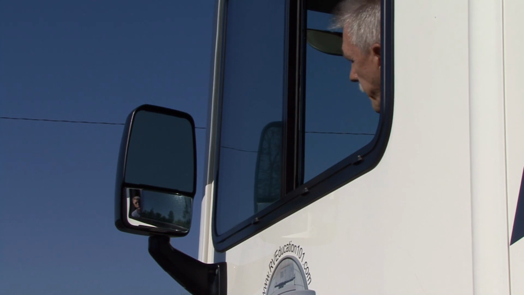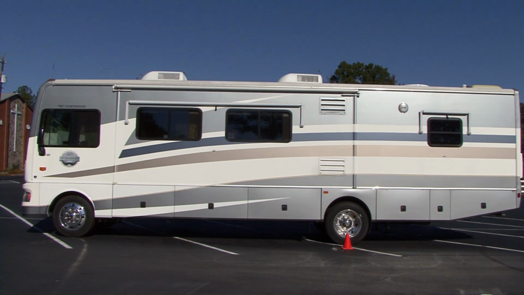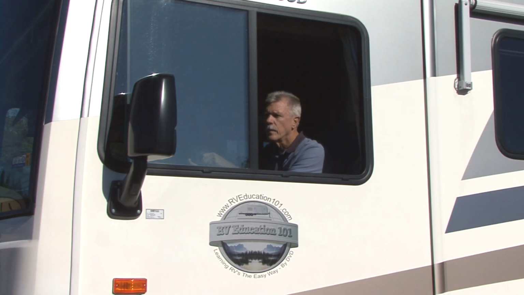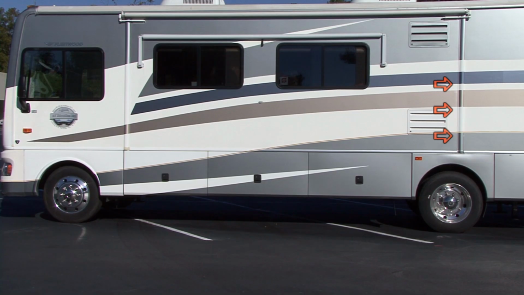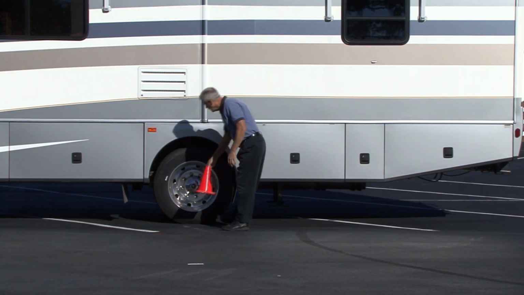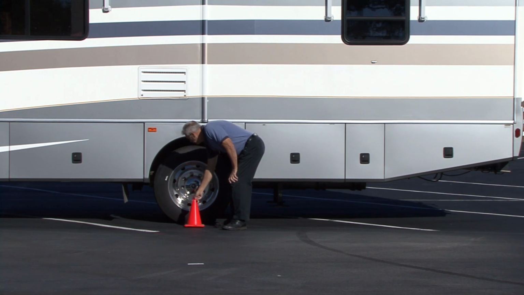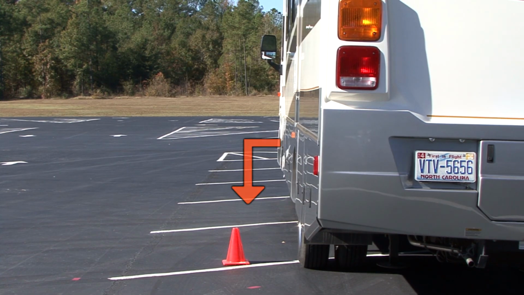On most vehicles, you will not be able to see the rear wheels when you are driving, so you will need to establish some reference points to know where your pivot point is located when you are looking in your mirrors. Look in the mirrors towards the rear wheels and identify a spot on the side of the coach that is in relation to the center of the rear wheels. Putting a traffic cone or some other marker on the pavement to mark the center of the wheel will help locate your pivot point initially when you are looking in the mirrors.